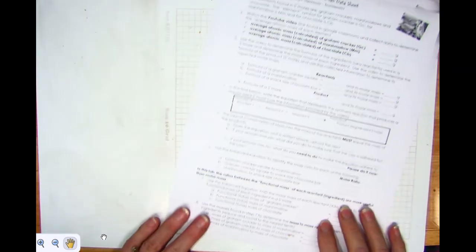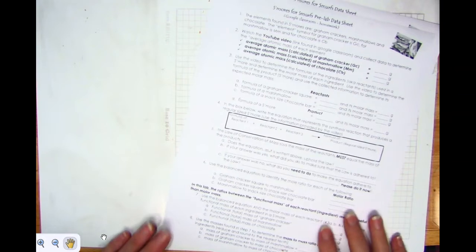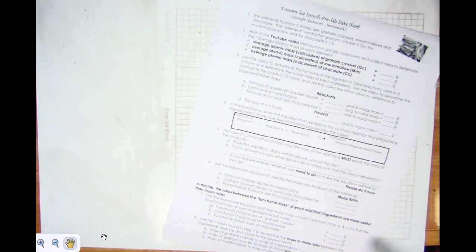Hey guys, all right, so what you are doing for me right now is working on your S'mores for Smurf data lab pre-lab. You have questions 1 through 8. Remember the requirement is that you have this done by the time you come to class the day of the lab. So let's go ahead and get done with this.